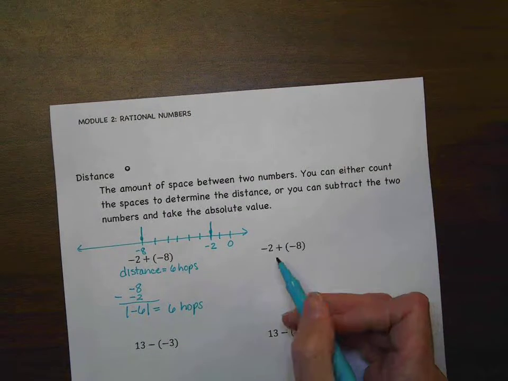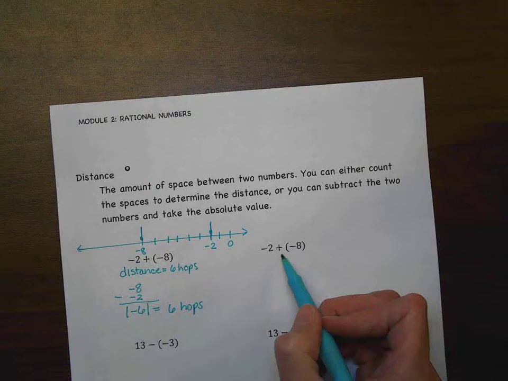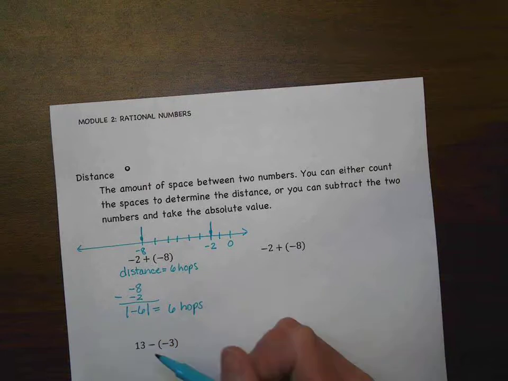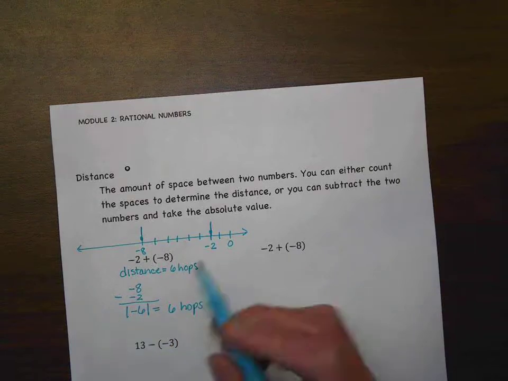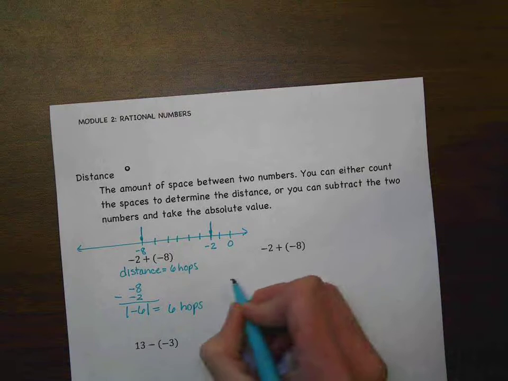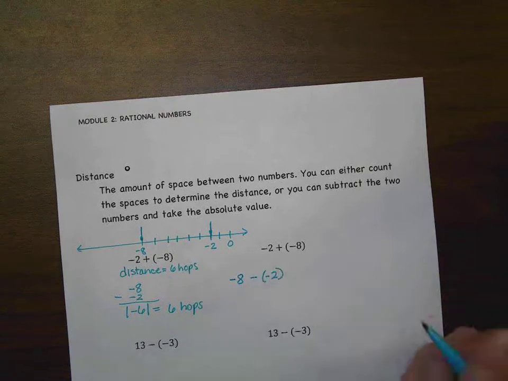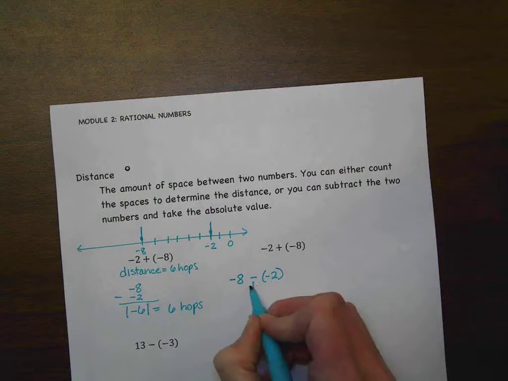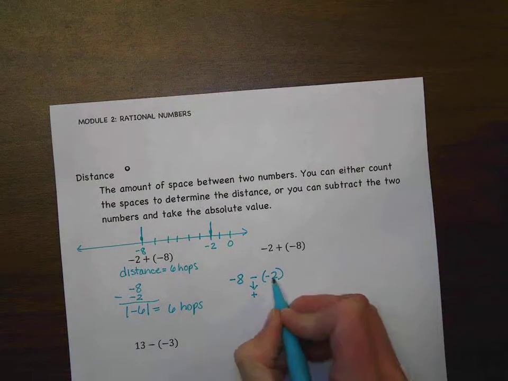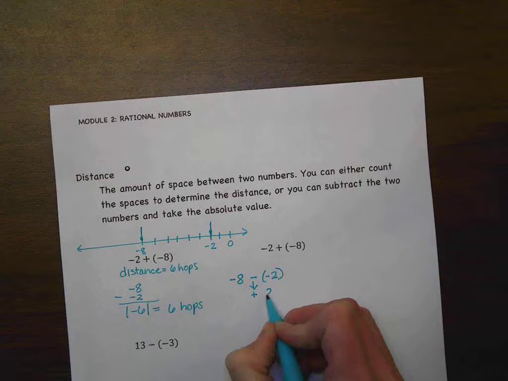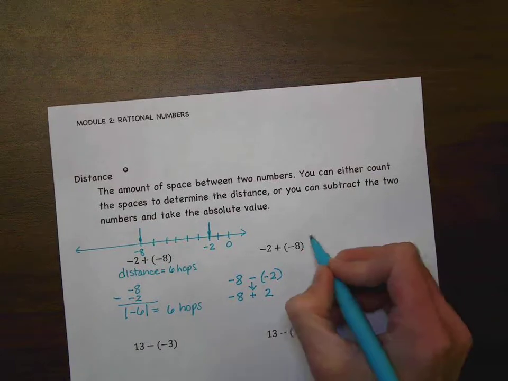Okay? And the way we proved it over here is you could just take our rule of subtraction means the same as adding the opposite. So if we have -8 minus a -2, let's do that. So this becomes a plus, right? The opposite of -2 is 2. So we have -8 plus 2.